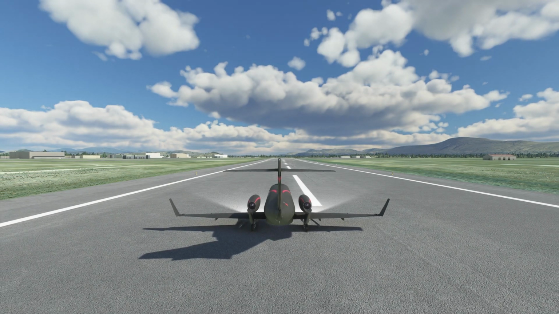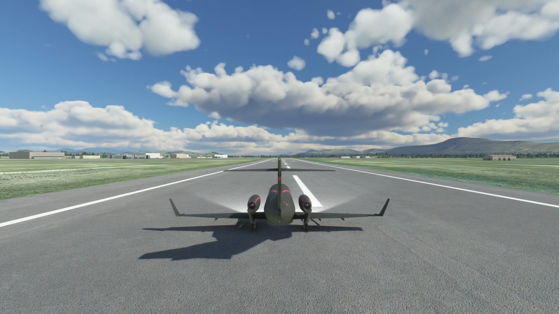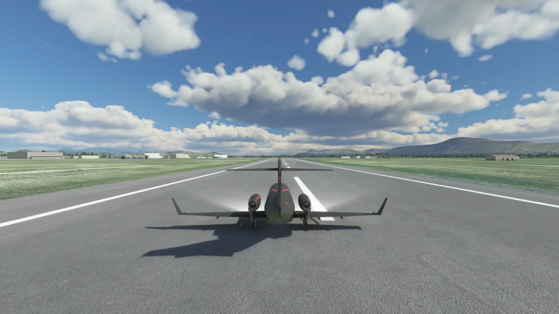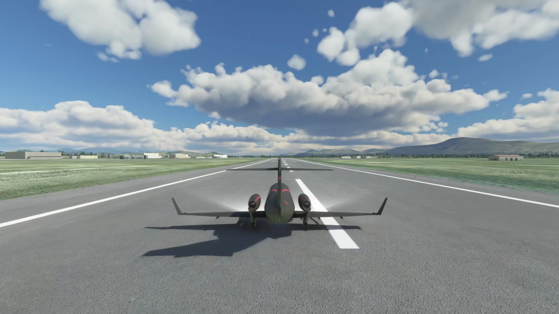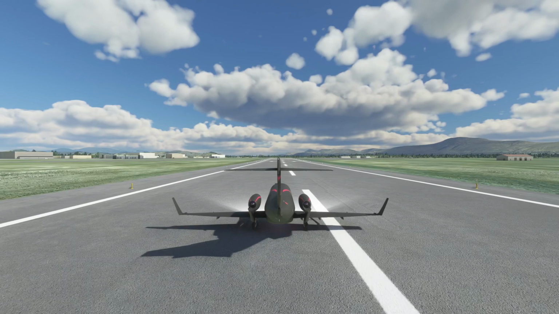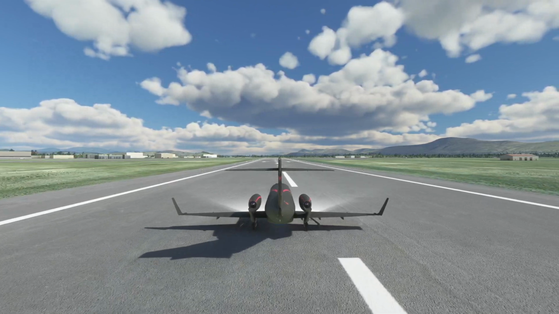Welcome to the Crater Lake Klamath Falls Regional Airport. We'll get this thing parked in just a few minutes, and then we're going to take the drone up in the air and we'll give you a nice aerial view of 360 degrees around the airport.